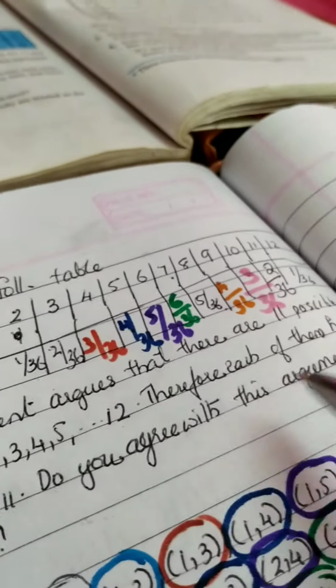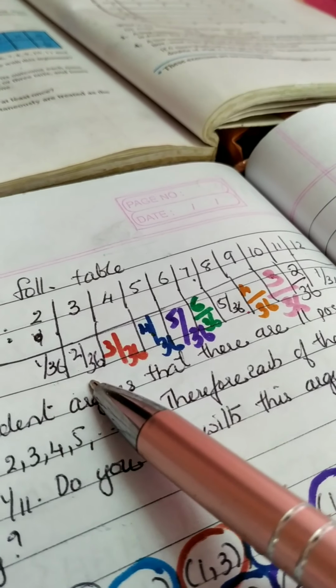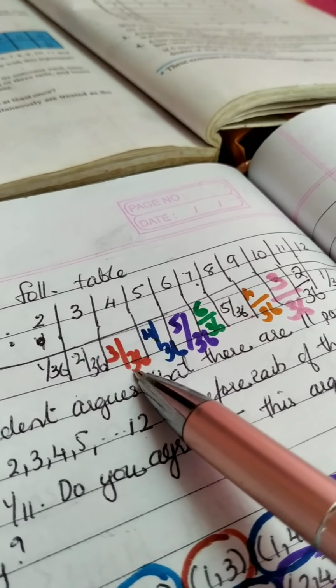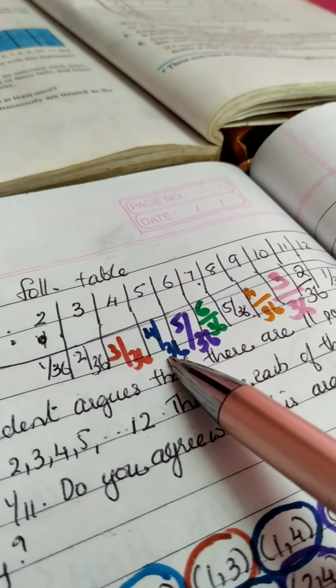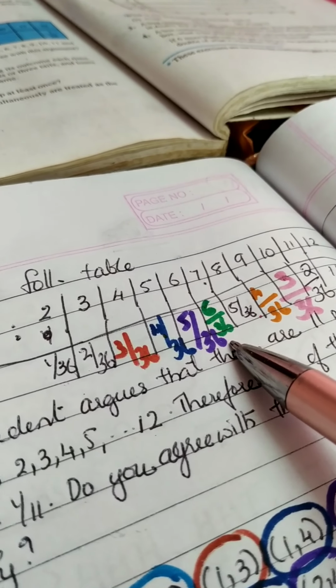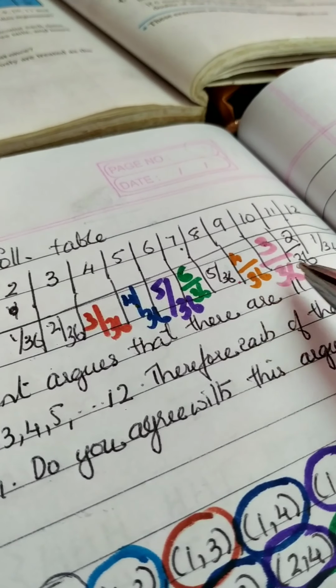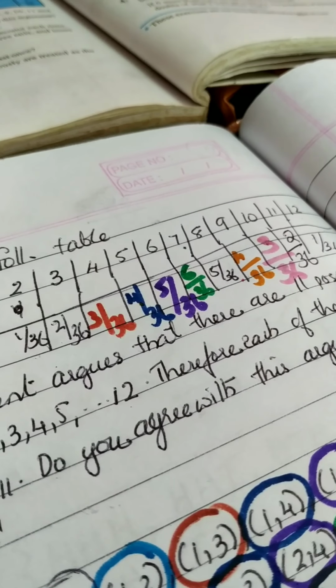So the answer will be, to get the sum 2, the probability is 1 by 36. Sum 3, the probability is 2 by 36. Sum 4, 3 by 36. If the sum is 5, it is 4 by 36. If the sum is 6, it is 5 by 36. Next value is 6 by 36. Again 5 by 36 is given in the question. 4 by 36, 3 by 36, 2 by 36 and 1 by 36.